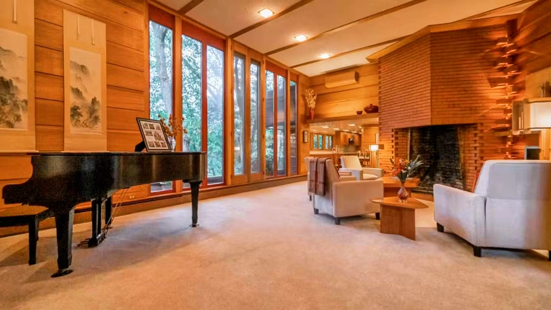In this image, we see a perfect example of Frank Lloyd Wright's design philosophy, where the fireplace serves as the heart of the home. Positioned centrally in the living room, the large brick fireplace not only provides warmth but also acts as a focal point for the space, symbolizing comfort and togetherness.